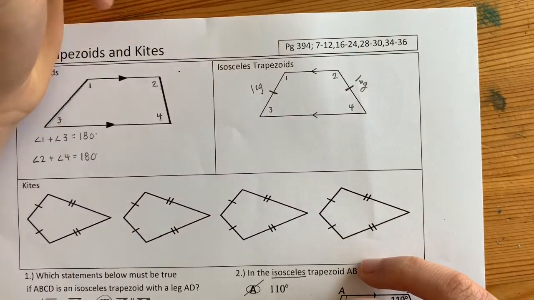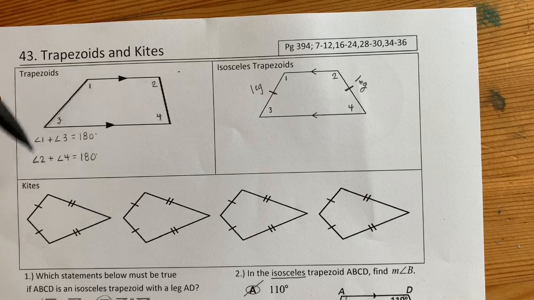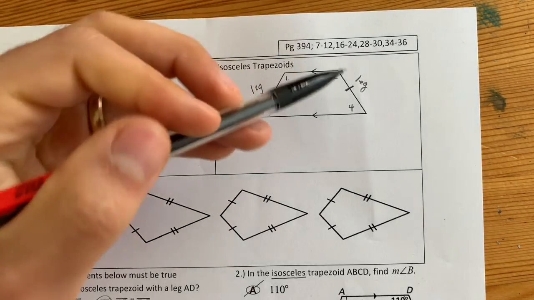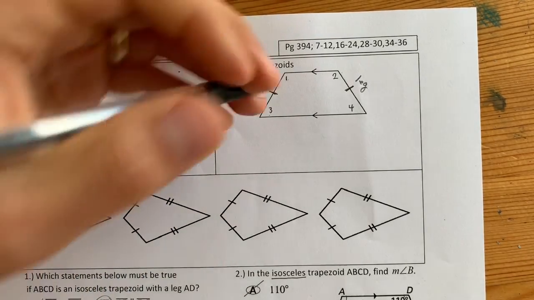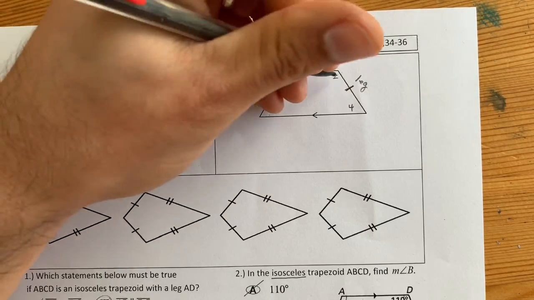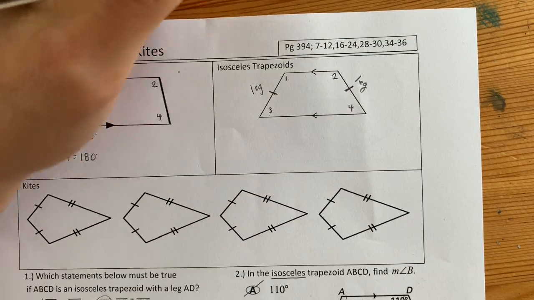If this is the case, well, we know what we established already about 1 and 3. We know these add to 180. We know these add to 180, but there's something else we can claim, and that is that 1 and 2 are the same, and 3 and 4 are the same.